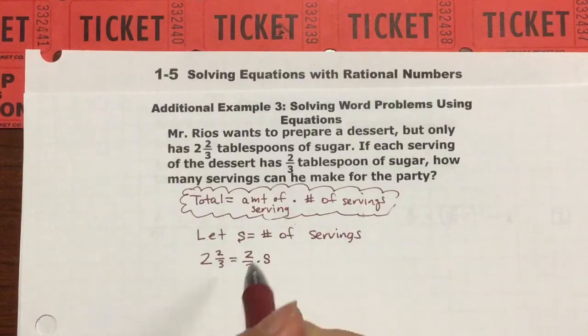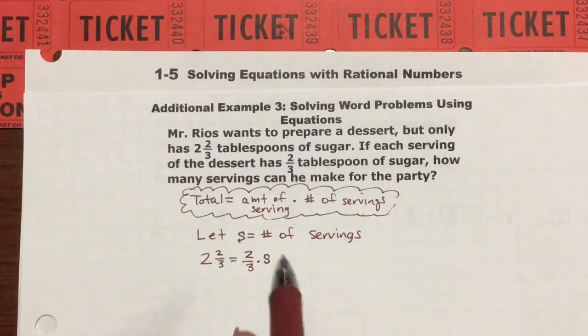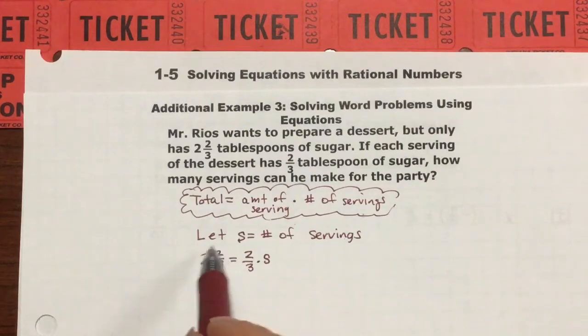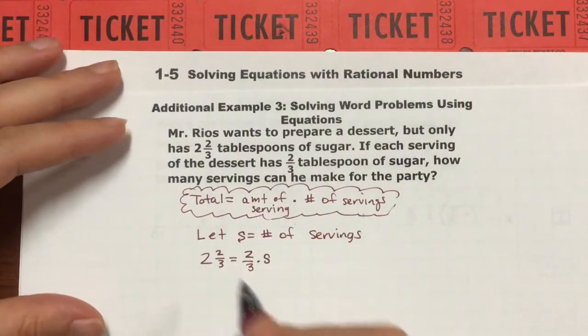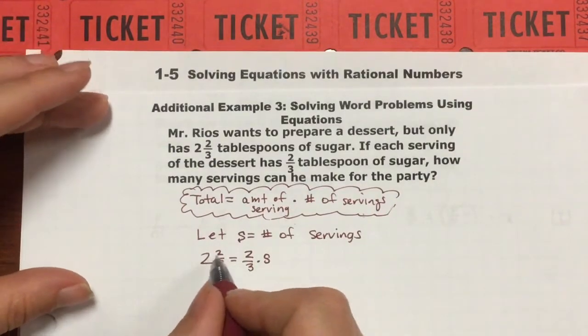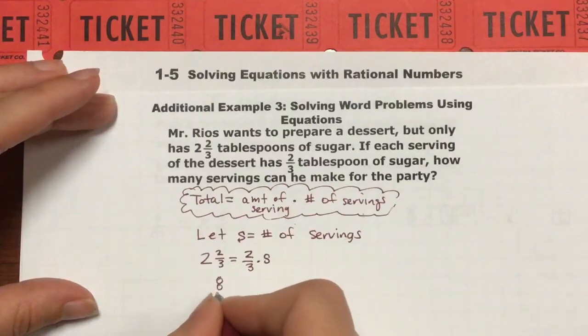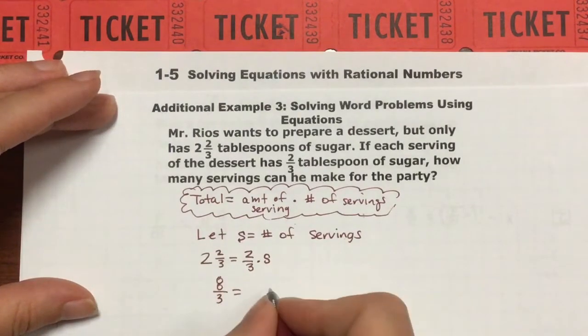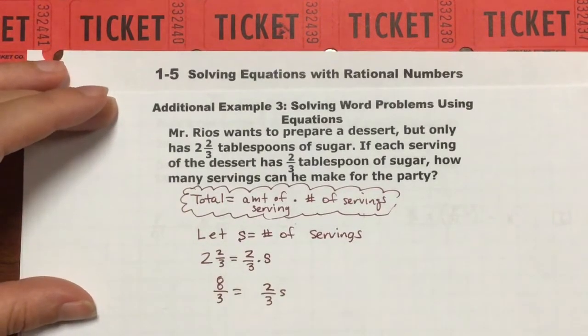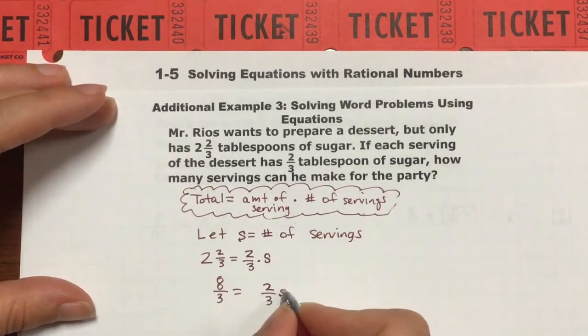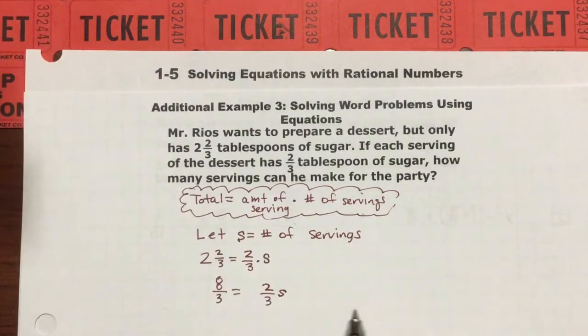To solve for S, that means we need to get S by itself. We also have this mixed number, so we're probably going to have to change it into an improper fraction. Let's go ahead and do that. 3 times 2 is 6, plus 2 is 8. So 8/3 equals 2/3 S.